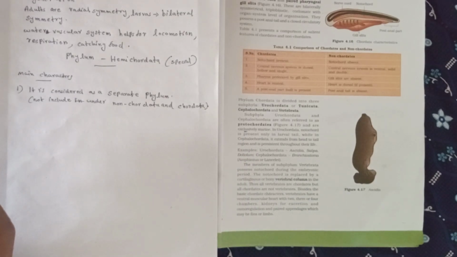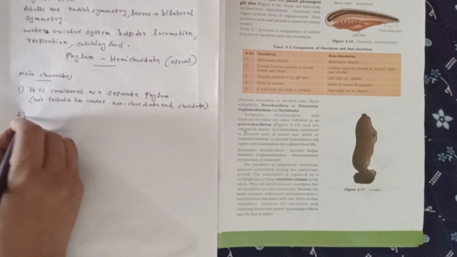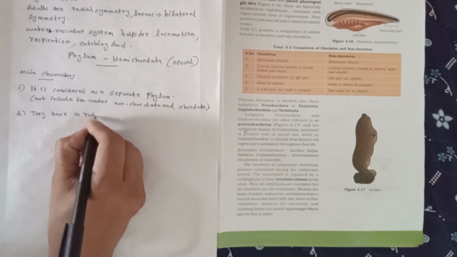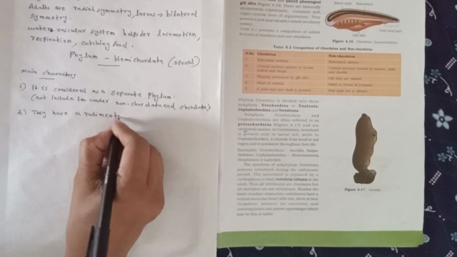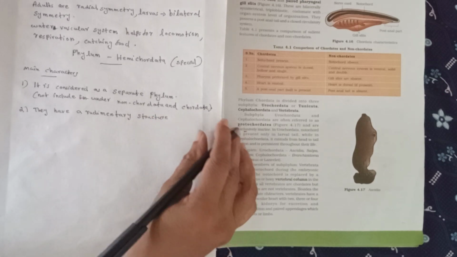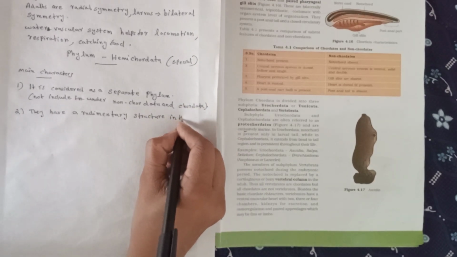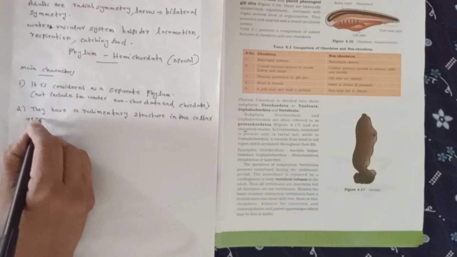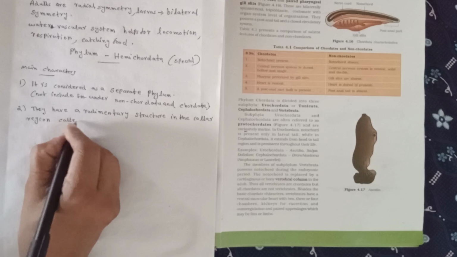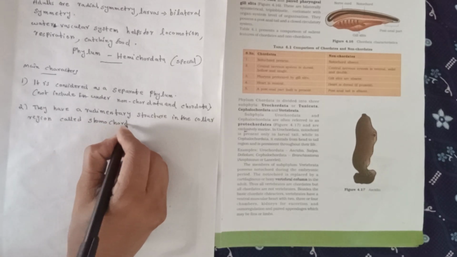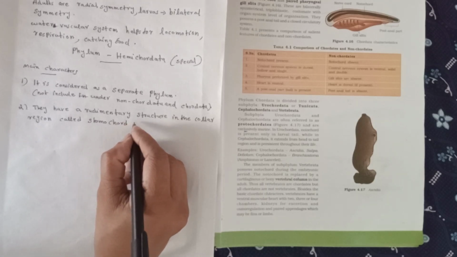They have a rudimentary structure in the collar region called stomochord. Structure similar to notochord but not the true notochord.